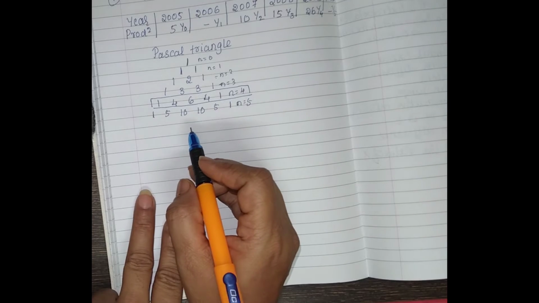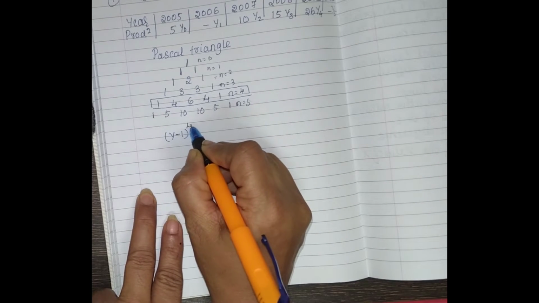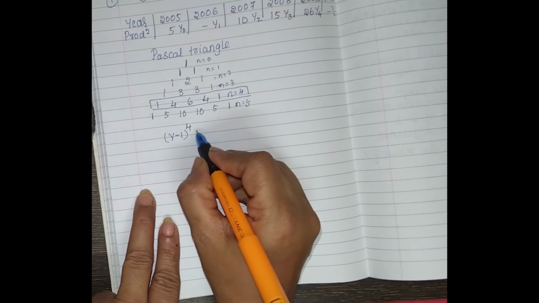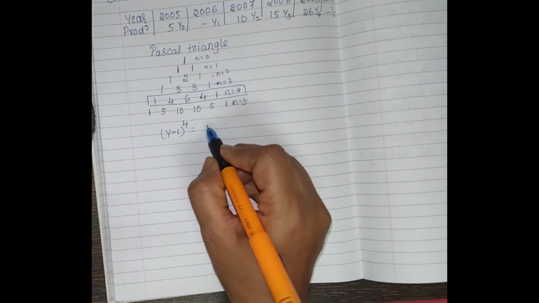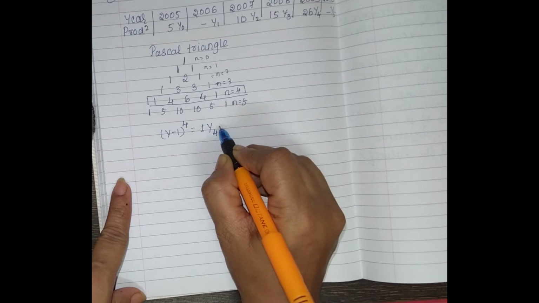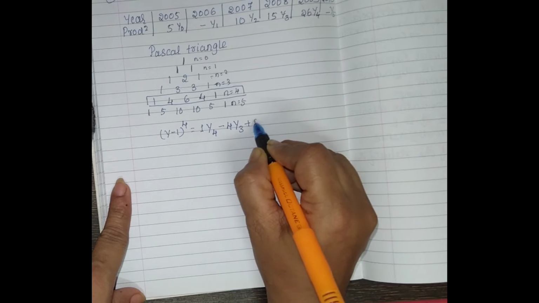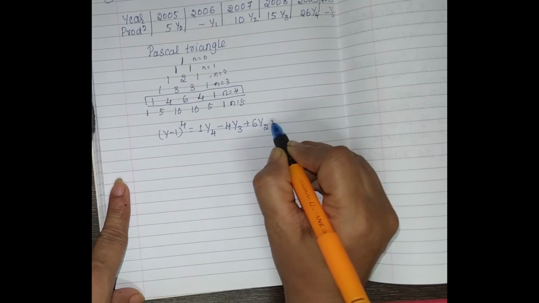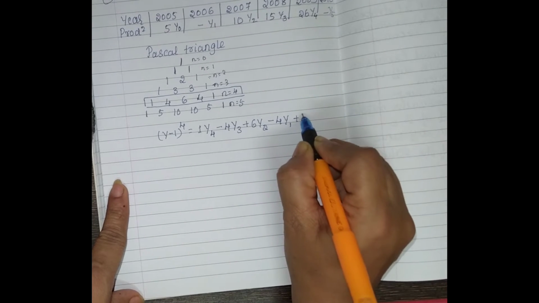All of you observe: y minus 1 to the power 4, that is 1y4 minus 4y3 plus 6y2 minus 4y1 plus y0.